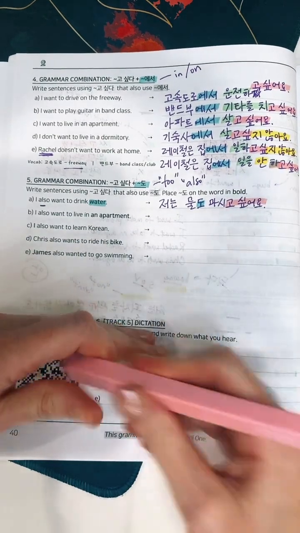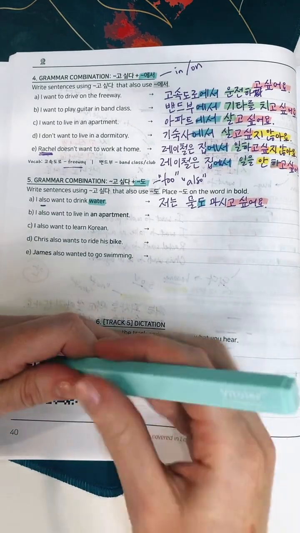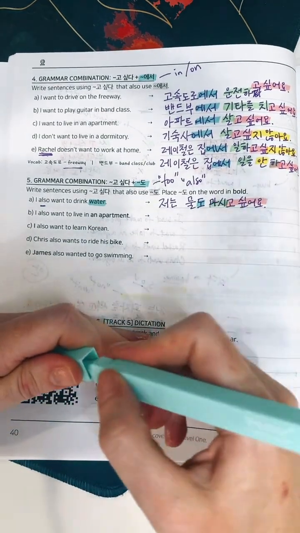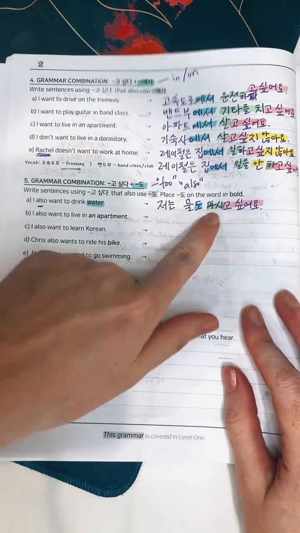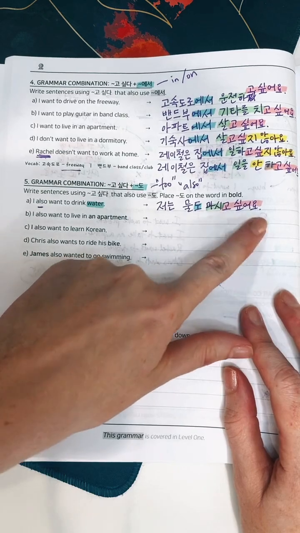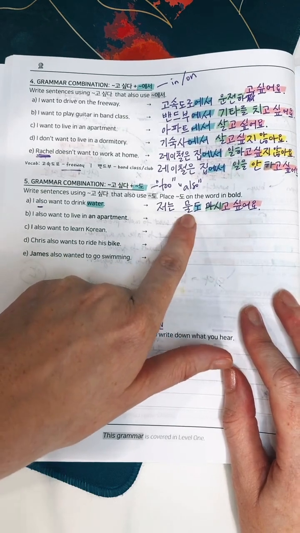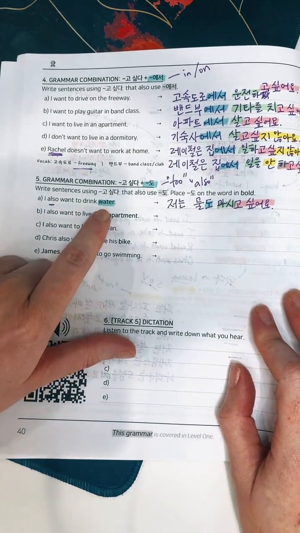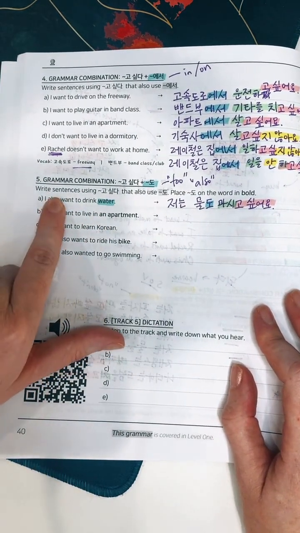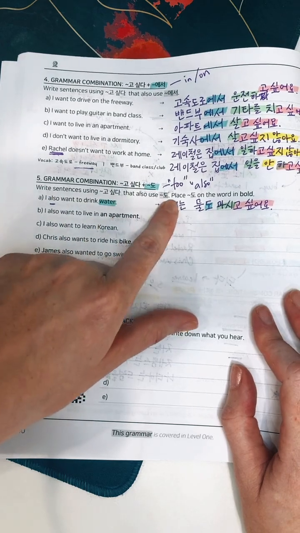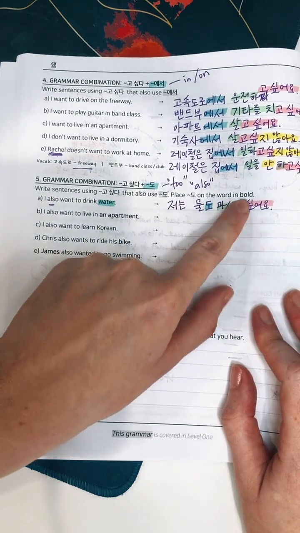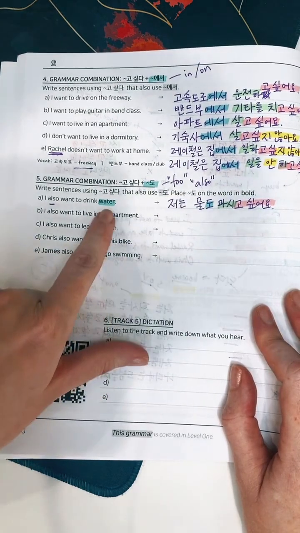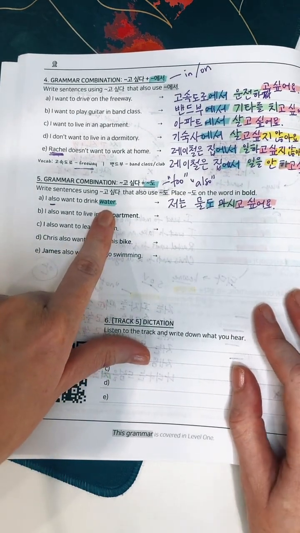And again, we have our verb stem, 마시, that comes from the verb 마시다, which means to drink. 마시고 싶어요 means I want to drink, in this case, water. Shouldn't it be 저도? I did also just mention that in the instructions it says place 도 on the word in bold. On the word in bold, which in this case is water.